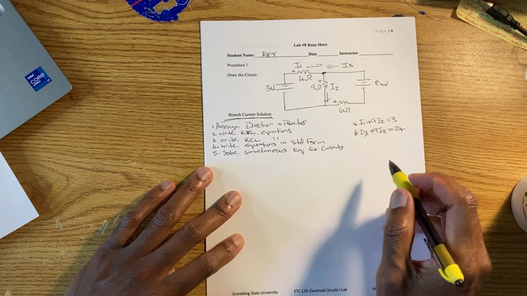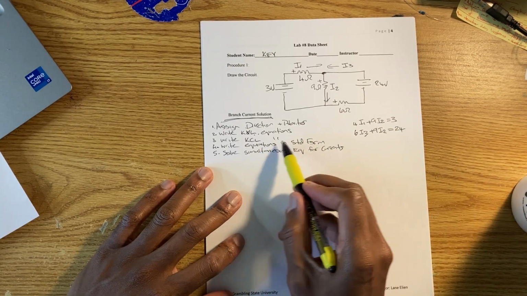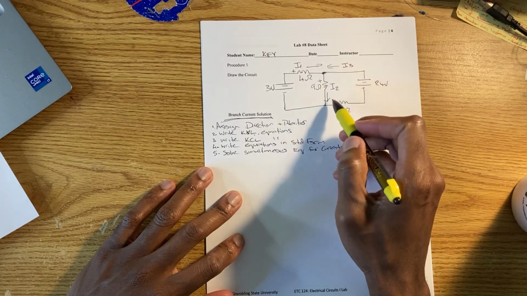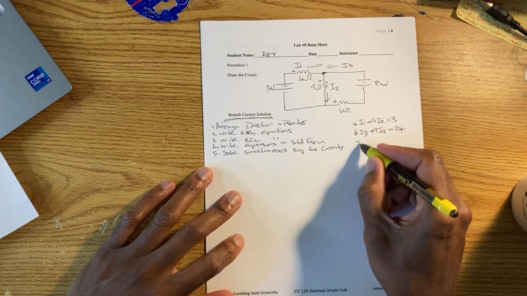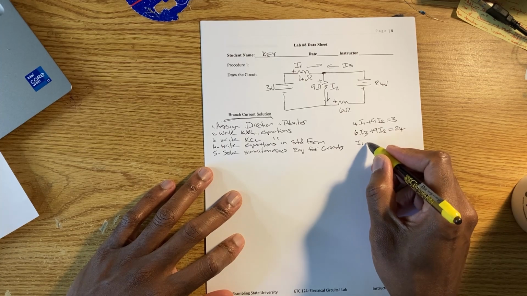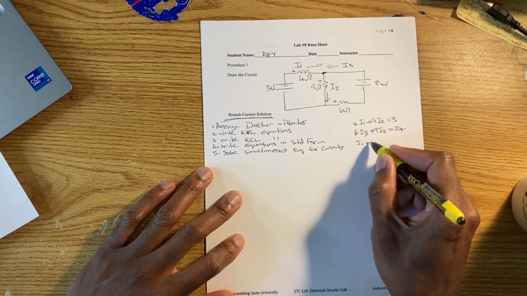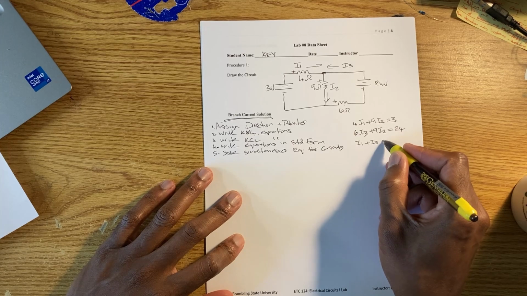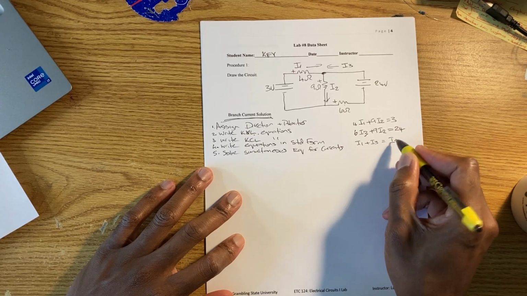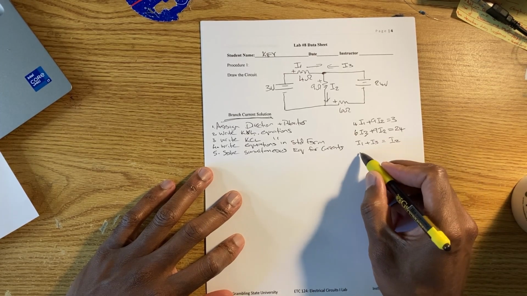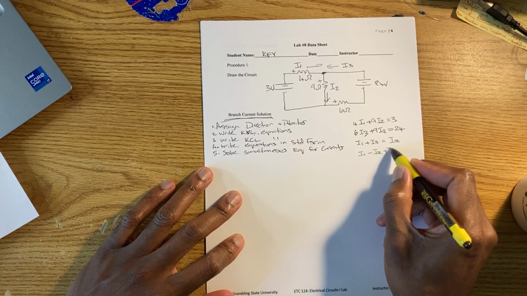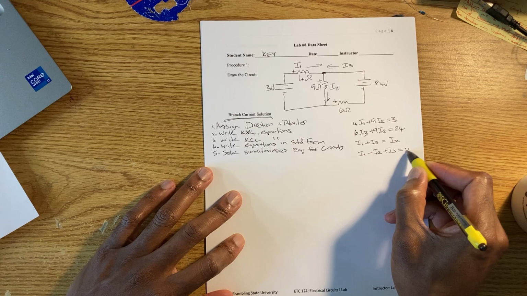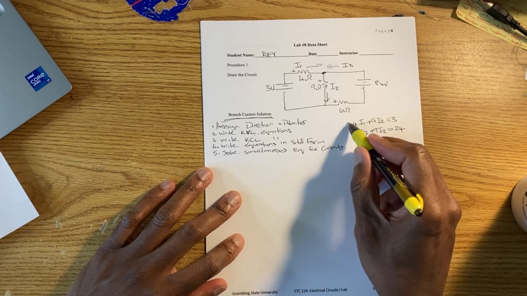All right. So the next step is the Kirchhoff's current law. We can say that I1 plus I3 is going to equal I2. I1 plus I3 is equal to I2. And we can rewrite, if we put I2 on this side, we're going to have I1 minus I2 plus I3 is equal to 0. So that's the first step.